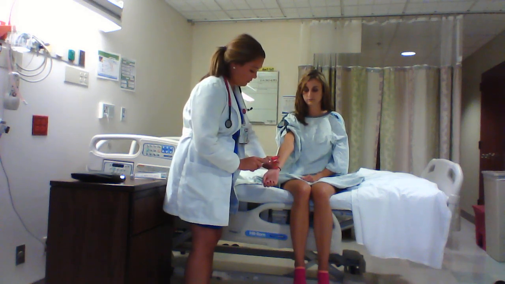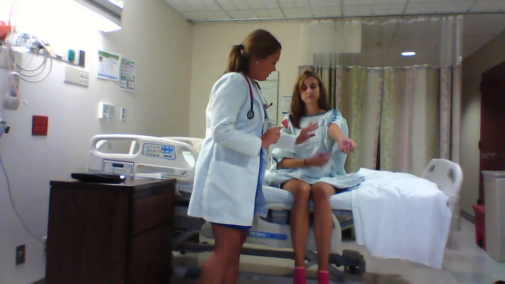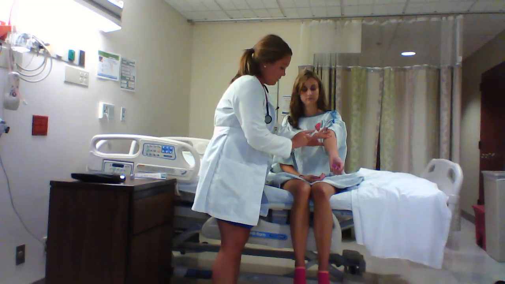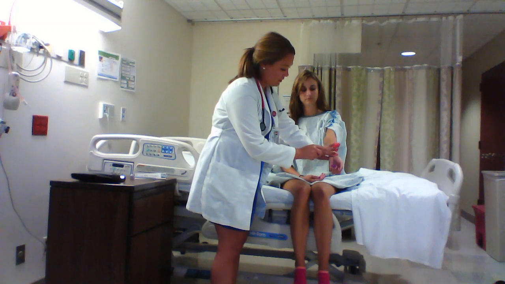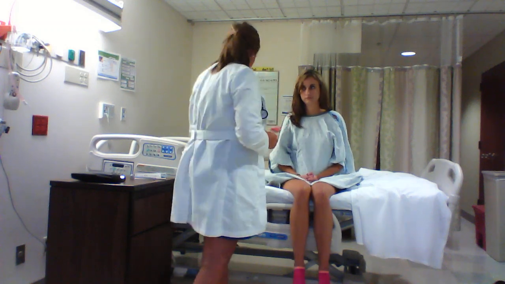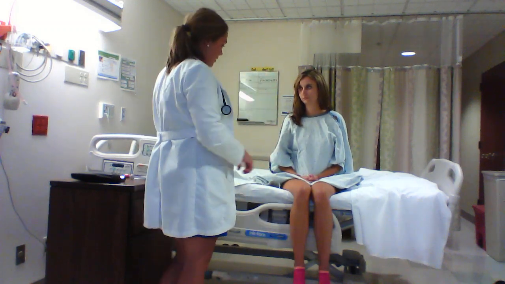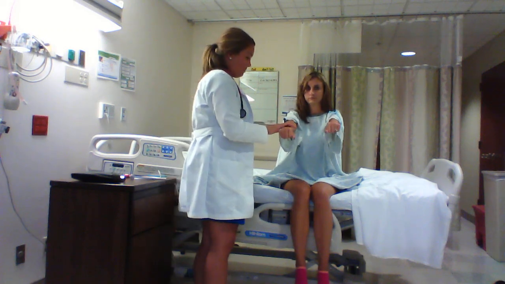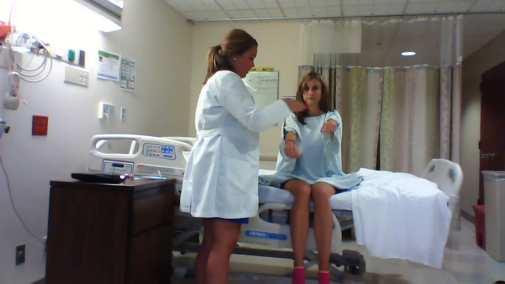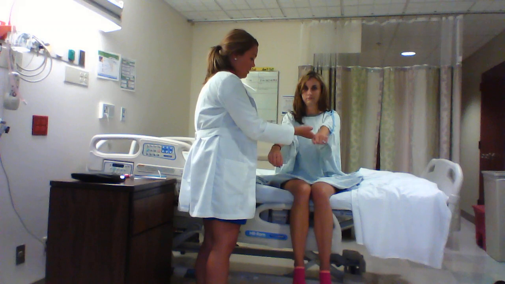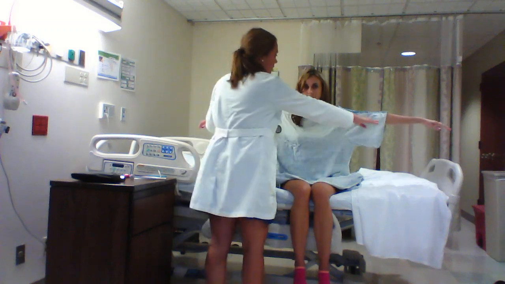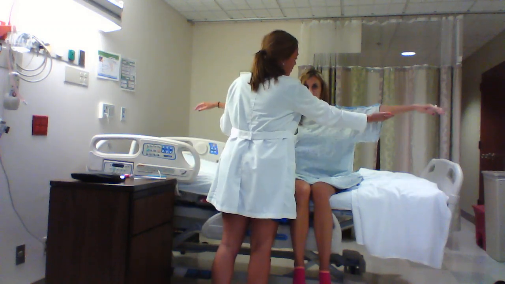Brachial, radial. We'll do the same on her left. Okay, great. Now I will test a little bit of resistance. So put your arms out and push up and down, up and down.